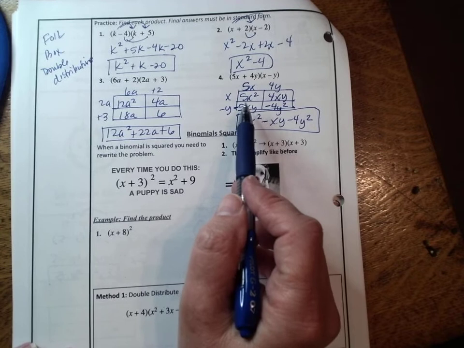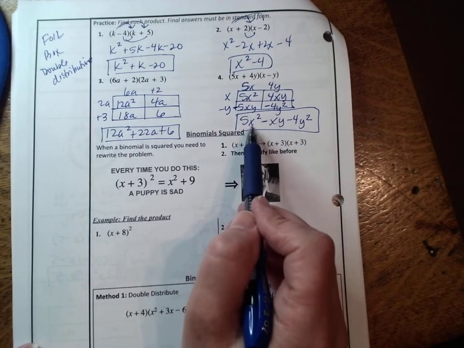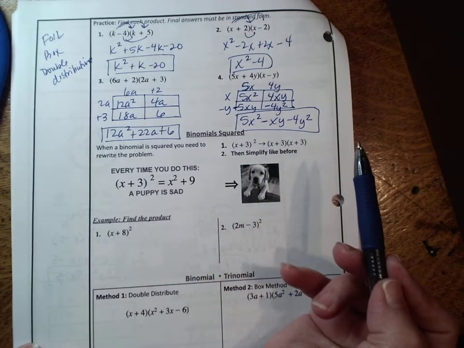But again, don't add the exponents together if they're not the same variable. And since it's an x and a y, start with your x first, go down numerical order, and then your y's are probably going to go up, which is fine.